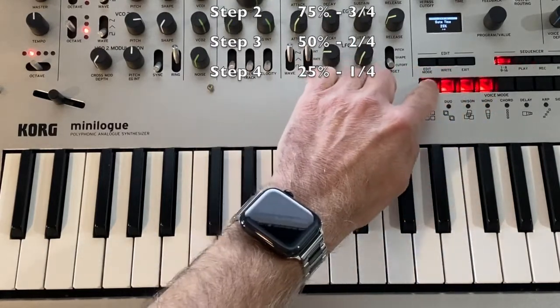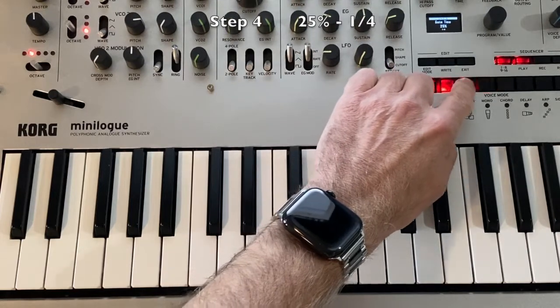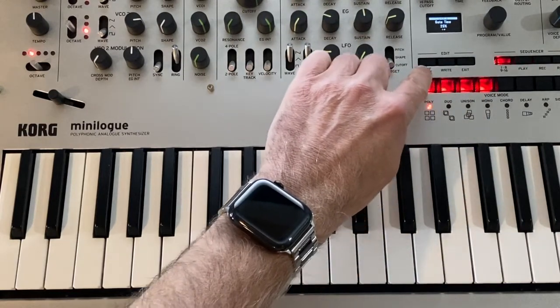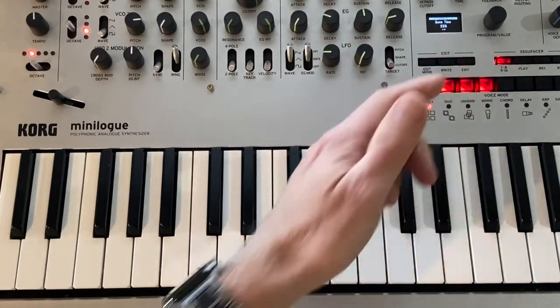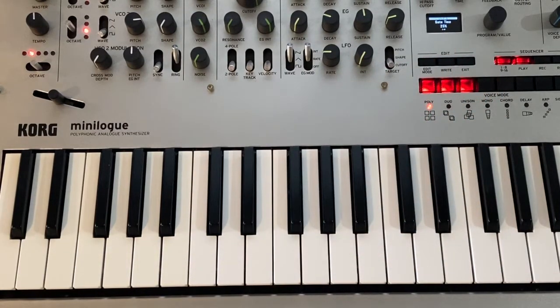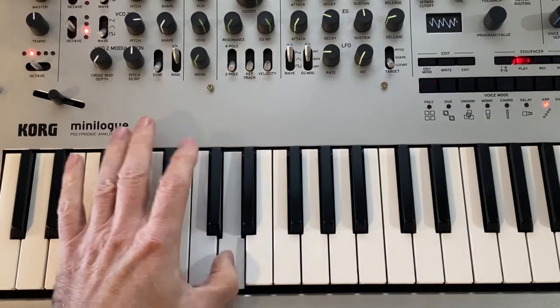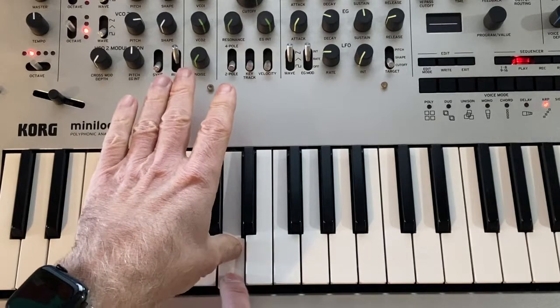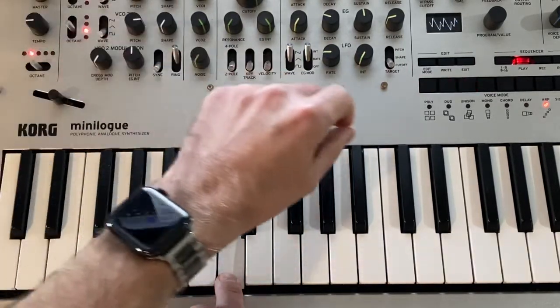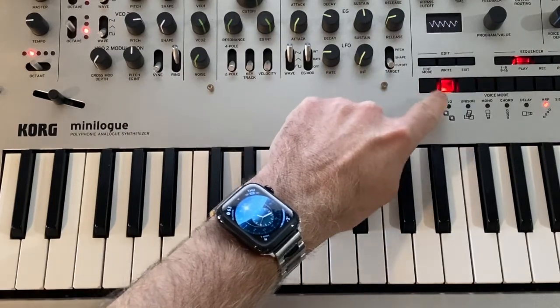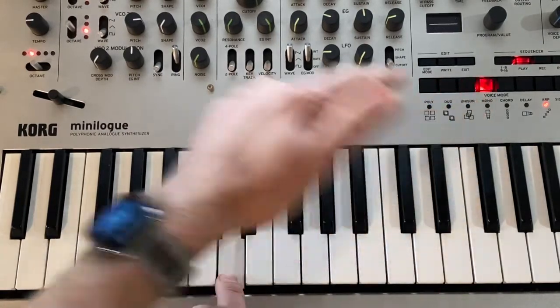So we have 4/4, 3/4, 2/4, and 1/4, resulting in a sequence that plays 4 notes, 3 notes, 2 notes, and 1 note, for a total of 10 notes. By the way, I used 98% instead of 100%, since setting to 100% occasionally causes glitches in the notes. I'll slow this down for you. 1, 2, 3, 4, 1, 2, 3, 1, 2, 1.